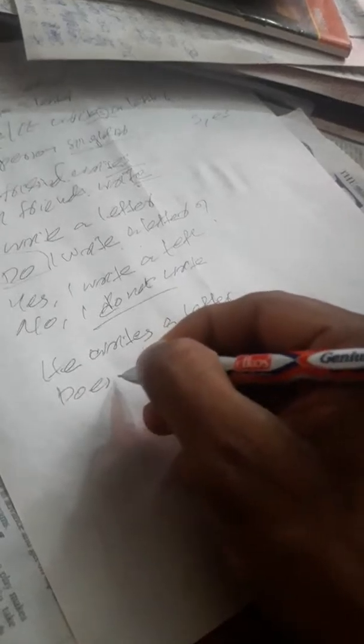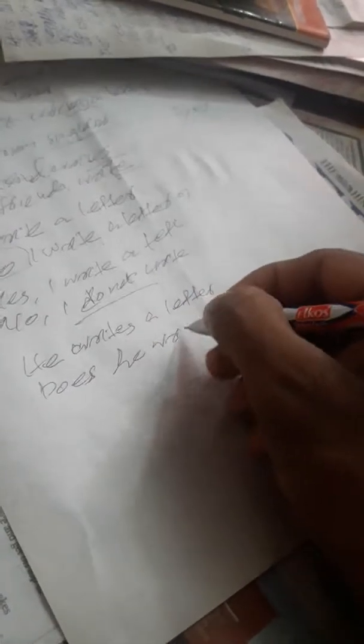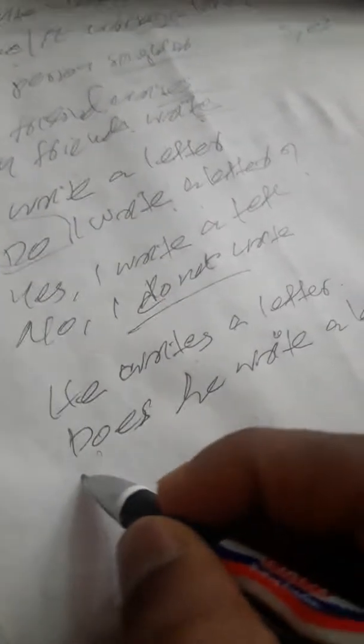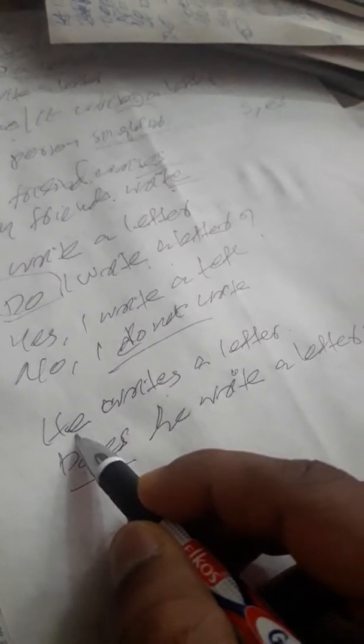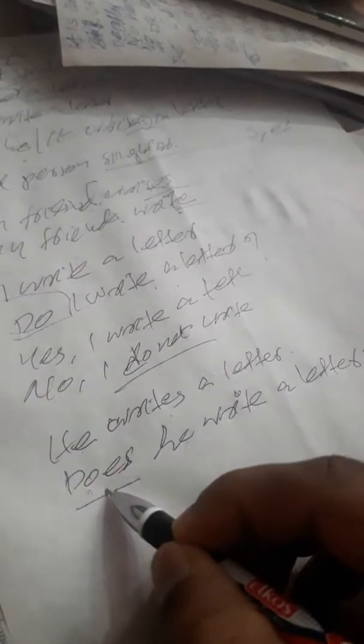And when you come to he writes a letter, the question will be, does he write a letter? Question mark. Now see here, it is does because it is third person singular. So when a question is formed for third person singular, we use does.